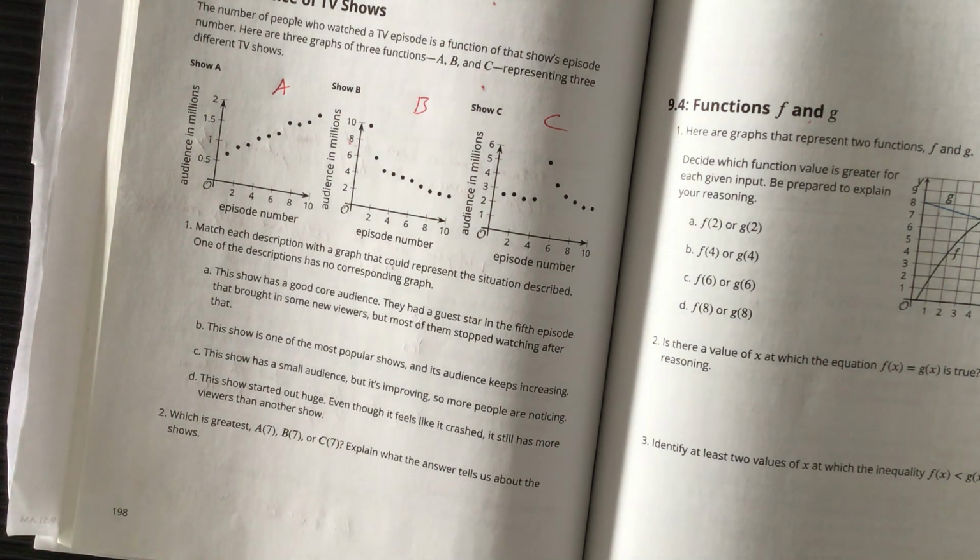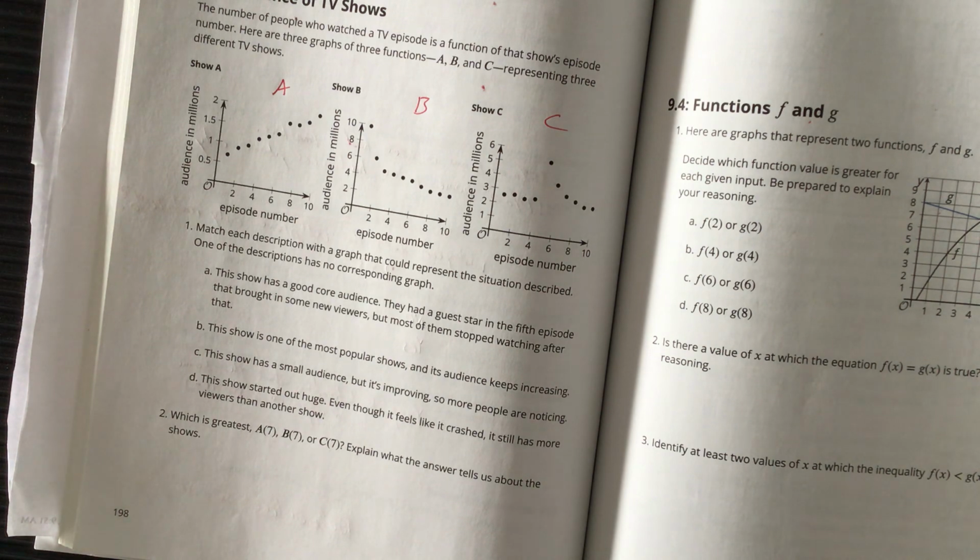What does good core audience mean? A solid number of people watching. Like a lot of people or just like kind of a slope, like a nice line? Well, I mean, you're talking millions of people there.